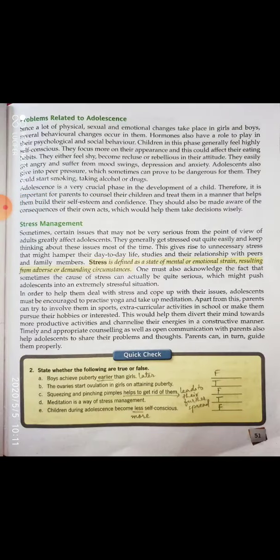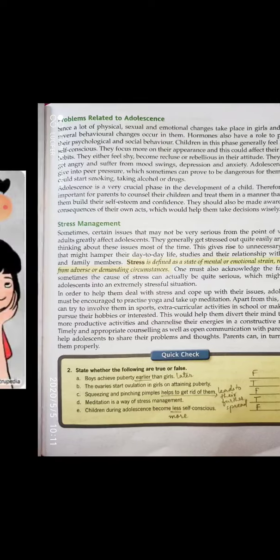Now let us learn the problems related to adolescence. Since a lot of physical, sexual and emotional changes take place in girls and boys, several behavioral changes occur in them. Hormones have a great role to play in their psychological and social behavior.